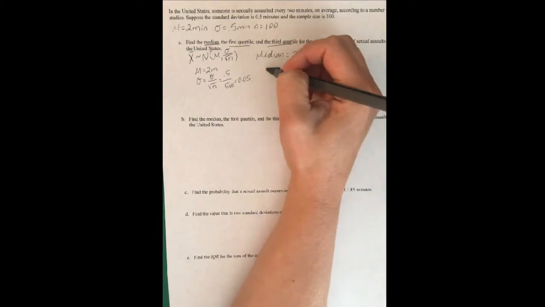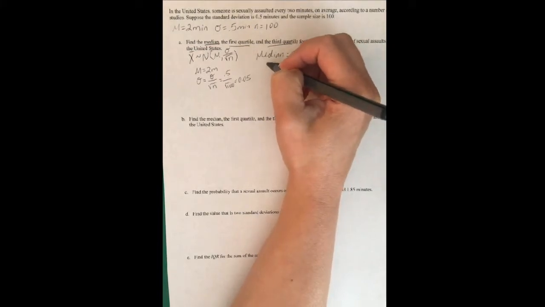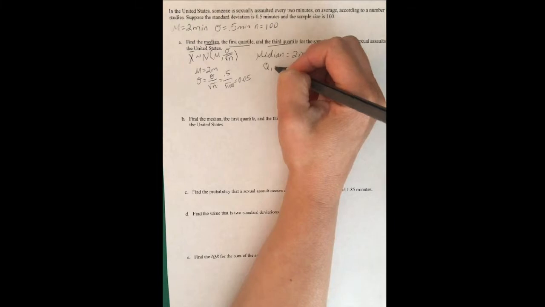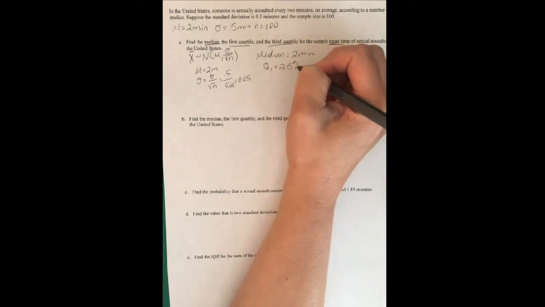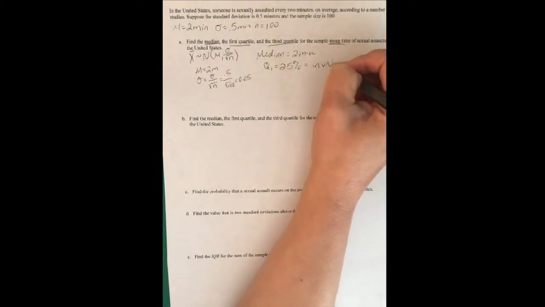And then to find the first quartile, Q1, that's at 25%. We are going to use the inverse normal, 0.25, comma 2, comma 0.05.